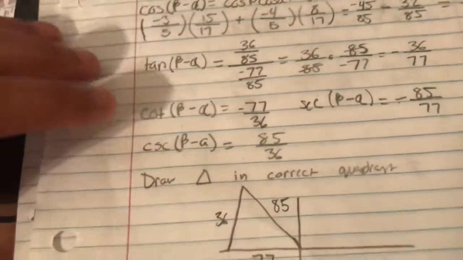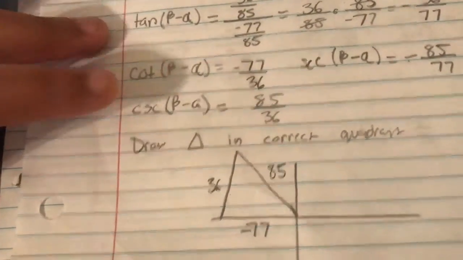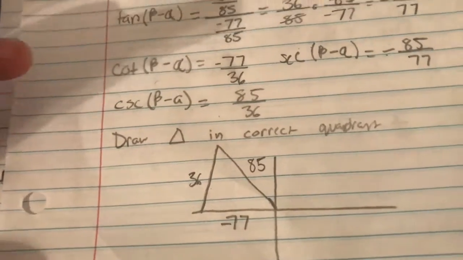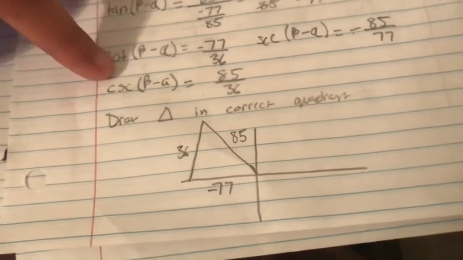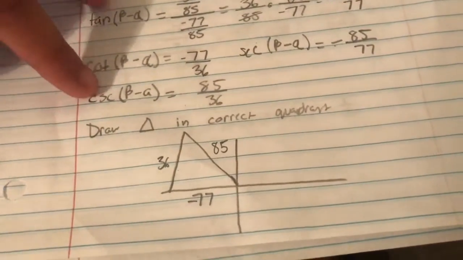And then for cotangent, secant, and cosecant, this is another simpler one because these are just the reciprocals of the ones that we've already found.